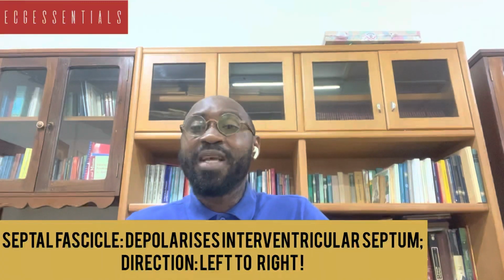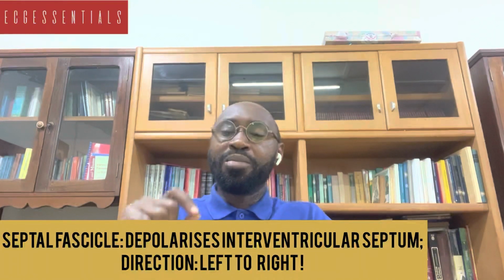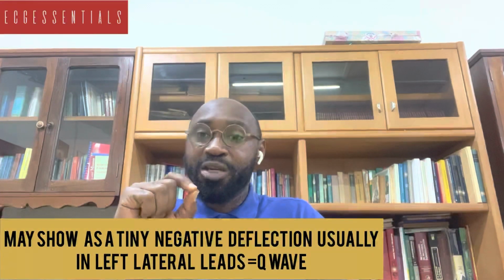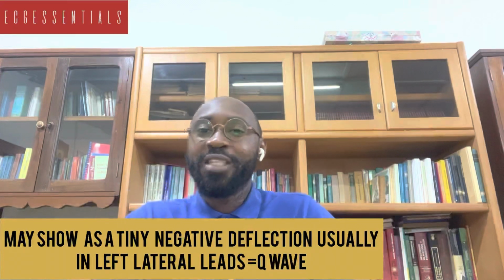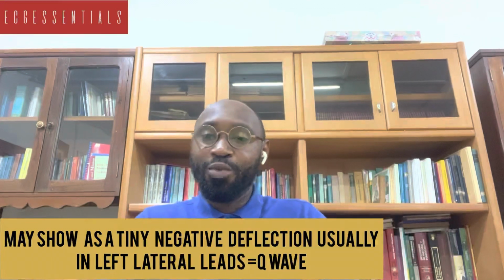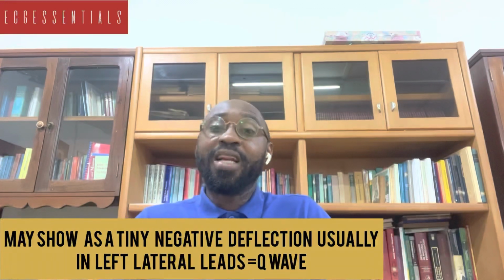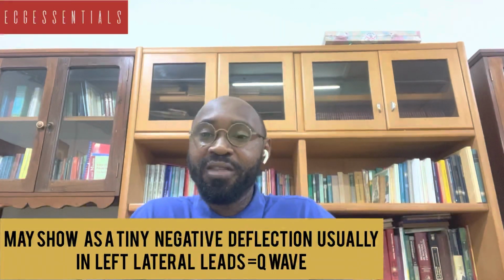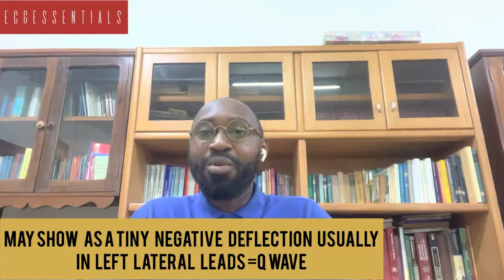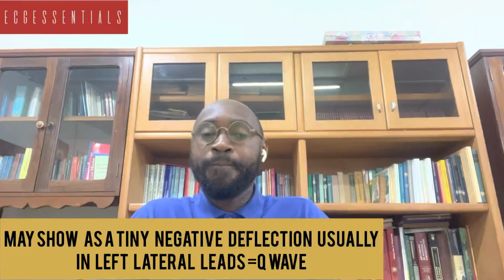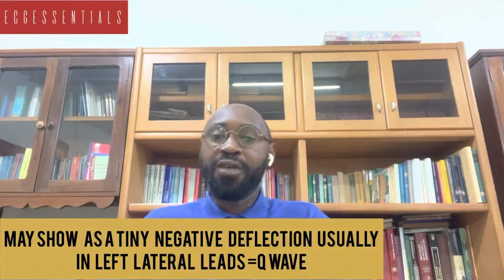So we usually expect that this electrical activity will show us a tiny negative deflection that we call the Q wave. That is the Q part of the QRS complex, and we expect that this Q wave will be more commonly seen in the left lateral leads because the information is moving away from the left to the right. So we are likely to see Q waves in lead 1, AVL, V5, and V6.